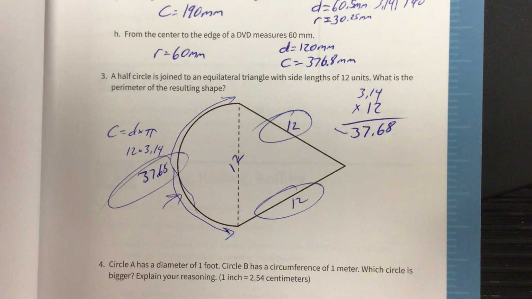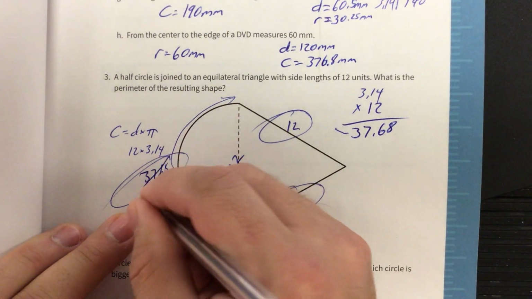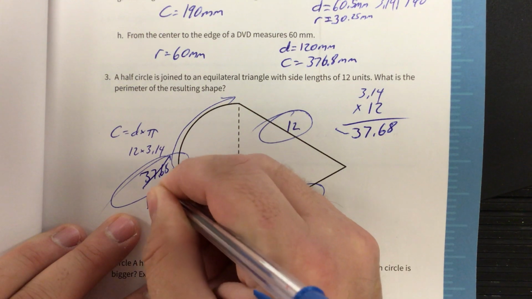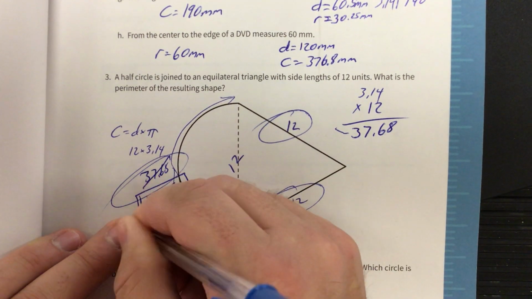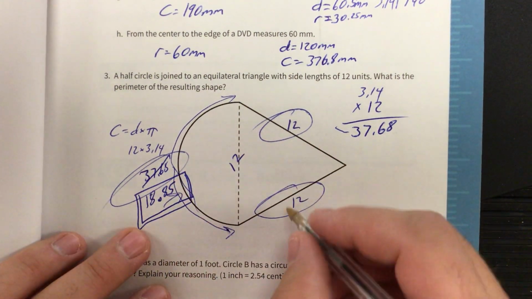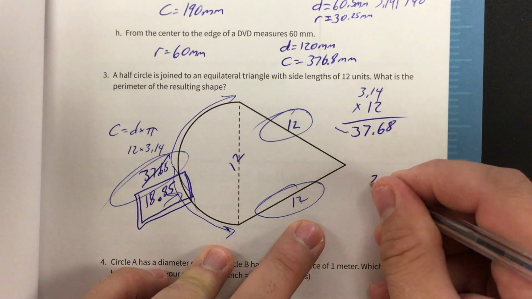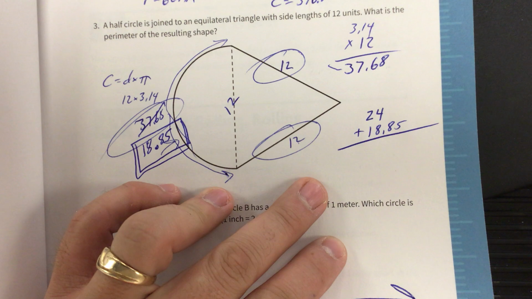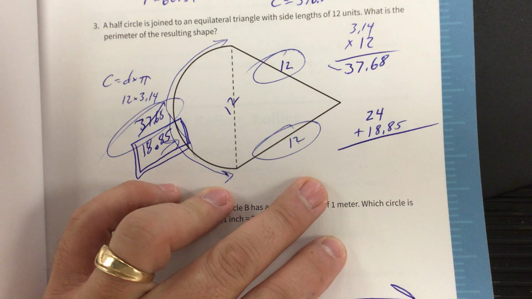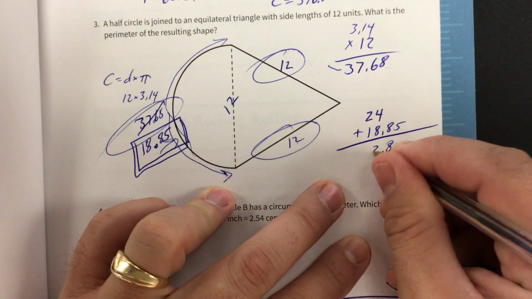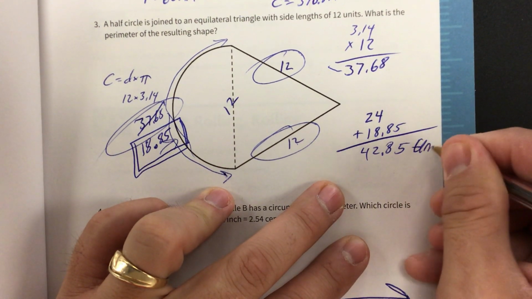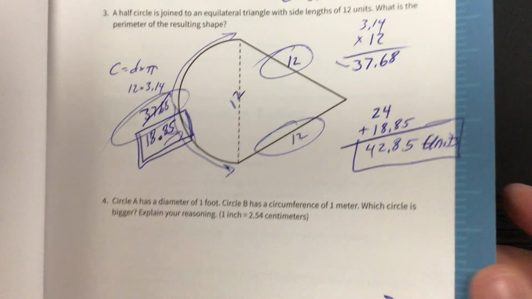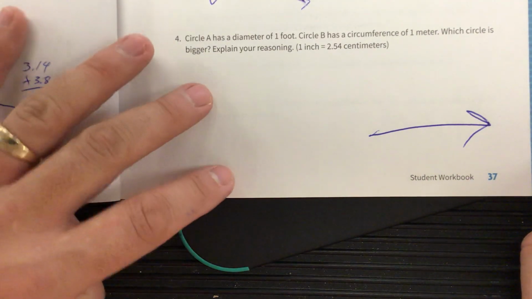Oh. That is not the distance around there. It's half a circle. It's 18.84, sorry. You got to divide it by 2. I was looking at what I just multiplied and got to the back. All right. We got to divide it by 2 because it's half a circle. So 18.85 plus 12 plus 12. So that'd be 24 plus 18.85. All right, I'll do it. That'd be units. 42.85.